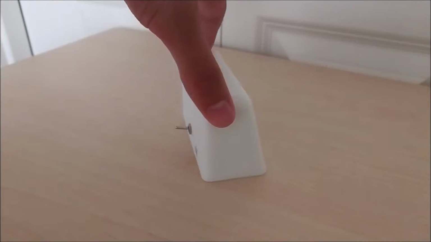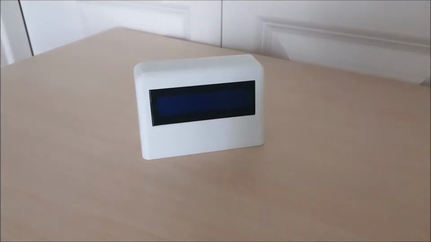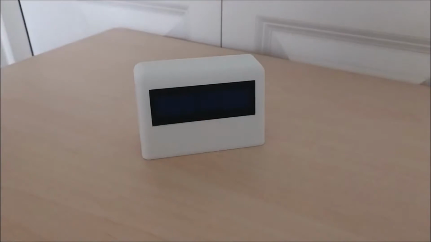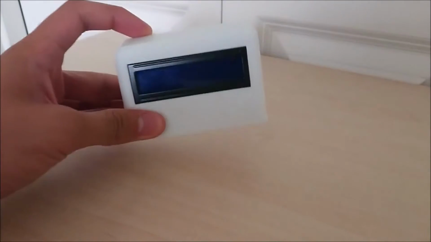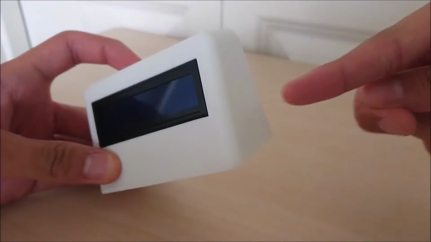I modeled it in SolidWorks and printed it on the Creality Ender 3 3D printer. I haven't really tuned the printer to the point where I'm happy with the quality yet, so there are a few imperfections on the outside. You can kind of see some layer lines on this side right here.